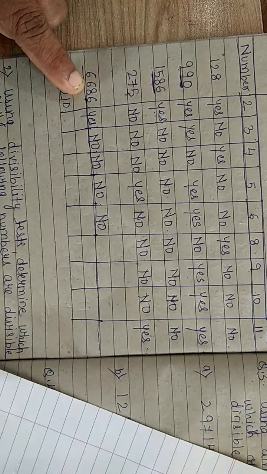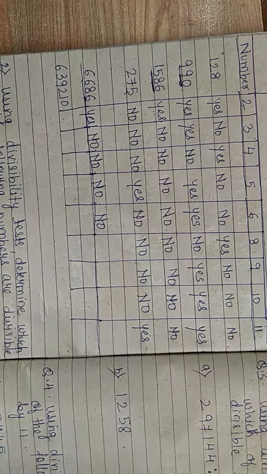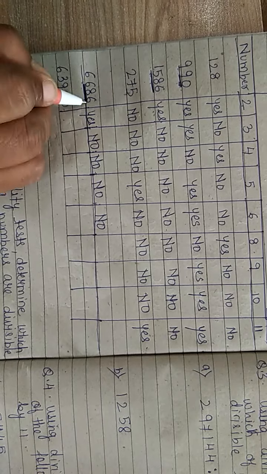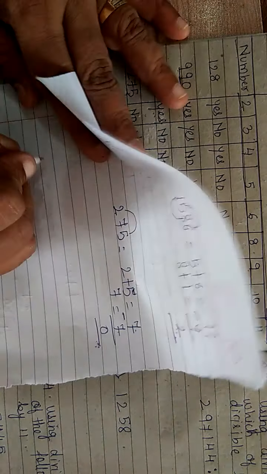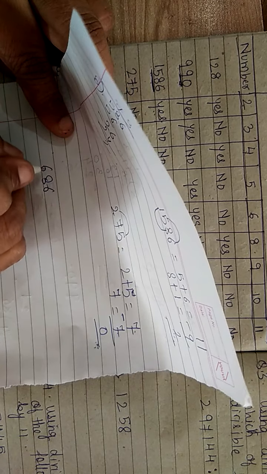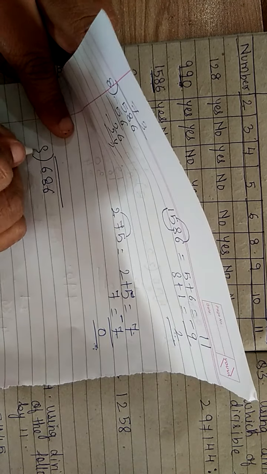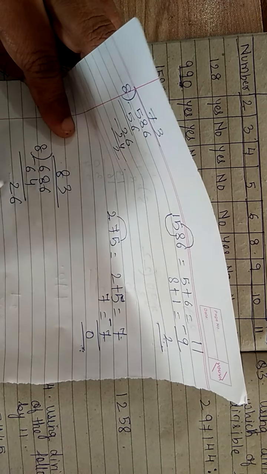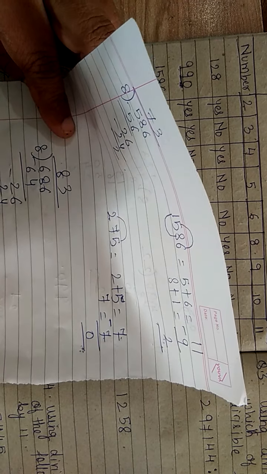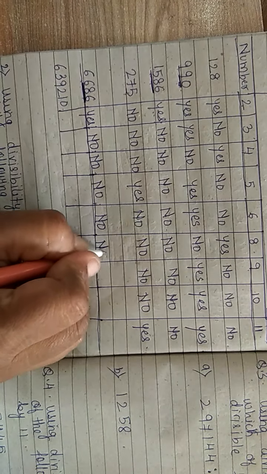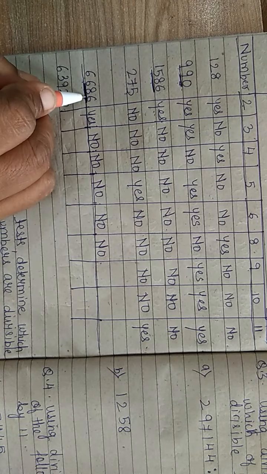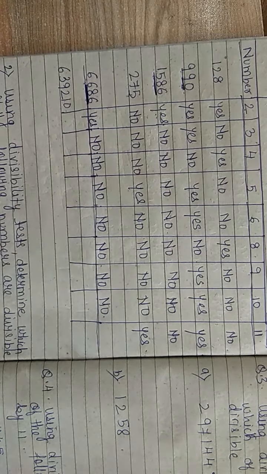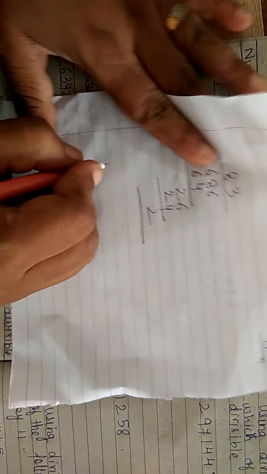Now let's see whether it is divisible by 8 or not. Now children, to see whether this number is divisible by 8 or not, we have to divide the last 3 digits by 8. That is 686 divided by 8. No, it is not divisible by 8. Then 9, no. 10, no. Let's see whether it is divisible by 11 or not.